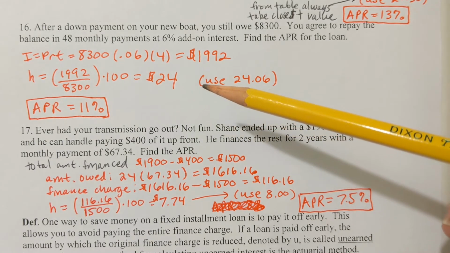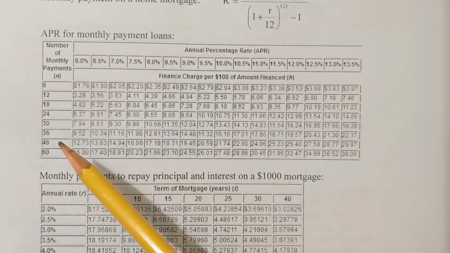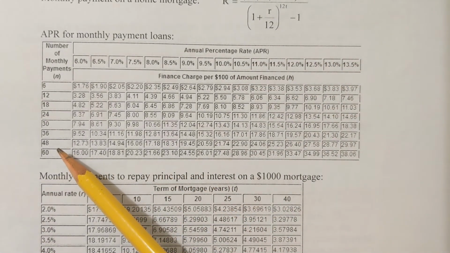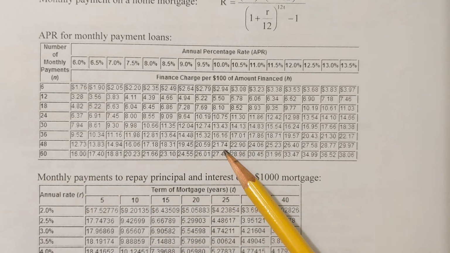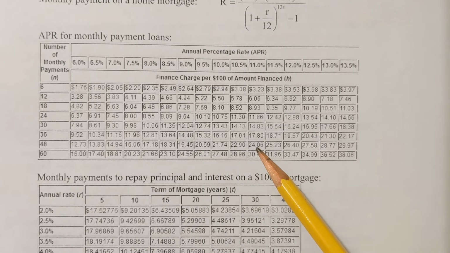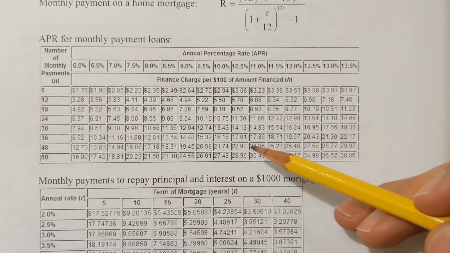So I next refer to the chart, 48 payments, I'm told, and look for $24. 24 is not listed. By the way, it's typical to have the value that you're looking for not be listed.